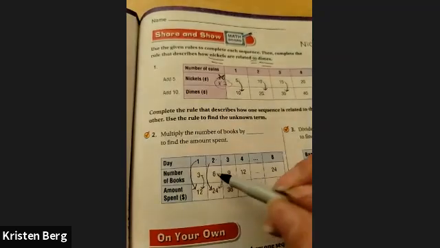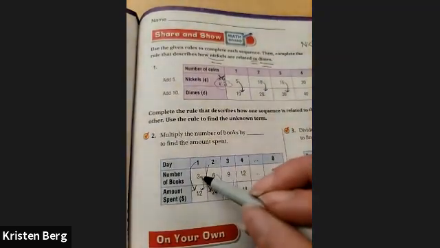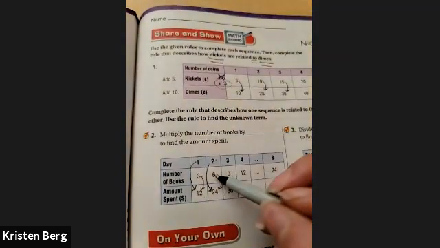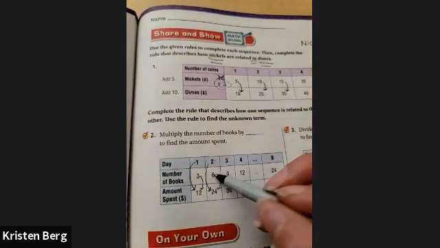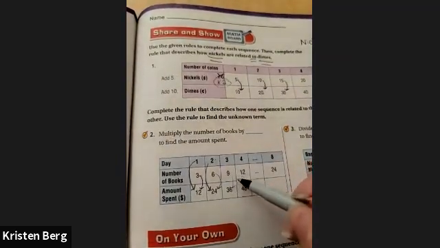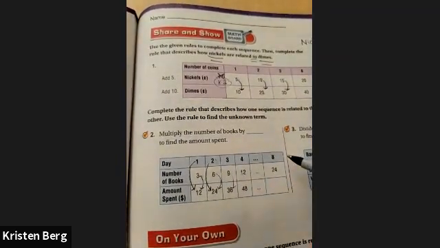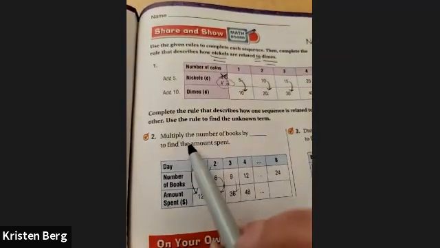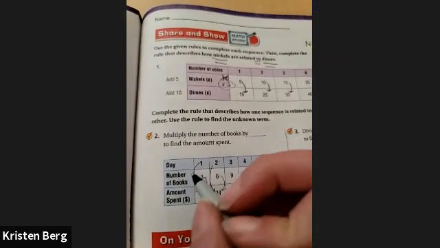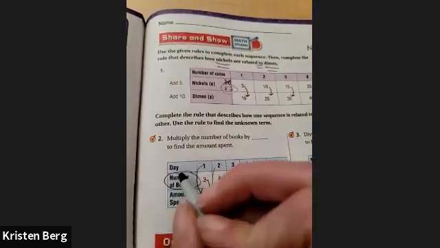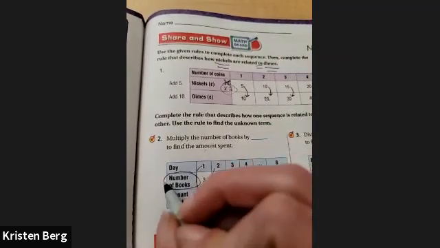Also, you could see a pattern going this way. So what are you doing to a 3 to get it to 12? Well, I'm seeing probably times 4. Let's see if that is going to work for all of them. Does 6 times 4 equal 24? Yes. Does 9 times 4 equal 36? Yes. So what the rule is from number of books to the amount spent.